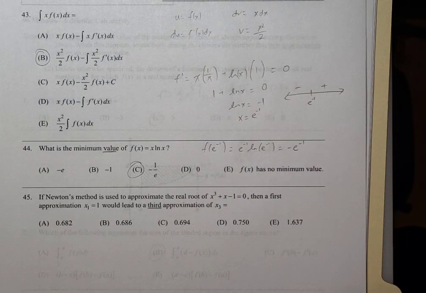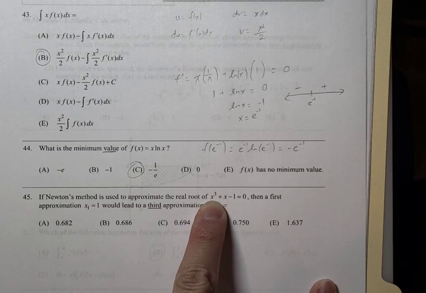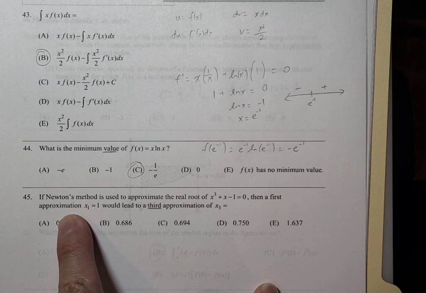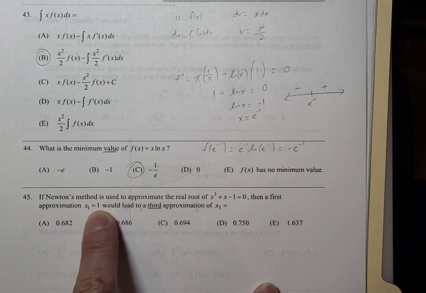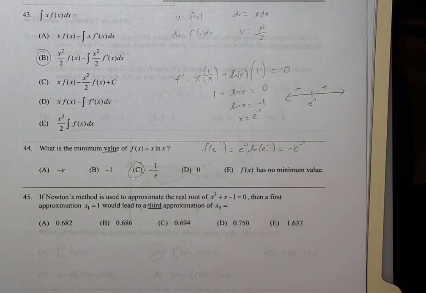And then the last problem is Newton's method, okay. This might take a while if you're not familiar with it. If Newton's method is used to approximate the real root of x cubed plus x minus 1 equals 0, then a first approximation x1 equal to 1 would lead to a third approximation of x equal to what? Okay, so if you just remember the formula blindly, that's okay.